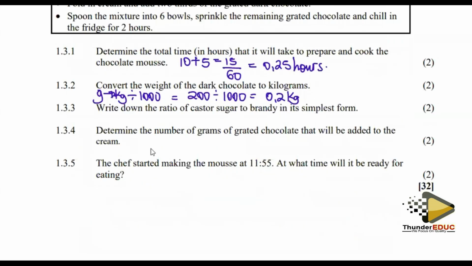They said ratio, so custard sugar to brandy, which is 60 mils to 30 mils. In simplified form, it will become 2:1. For every two portions of sugar, we need one portion of brandy.